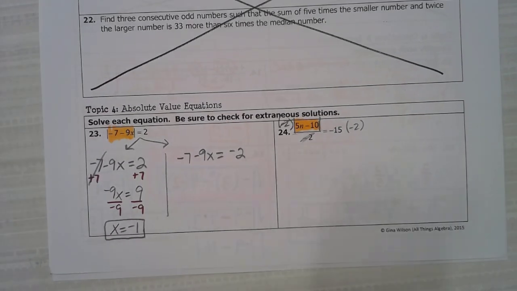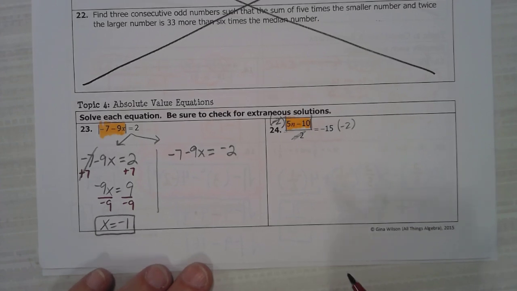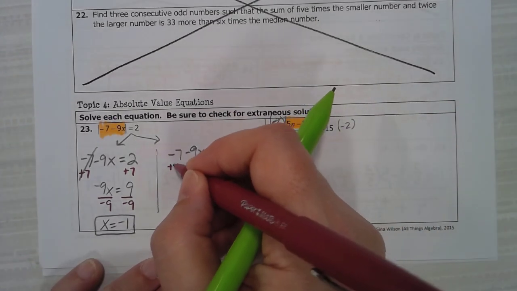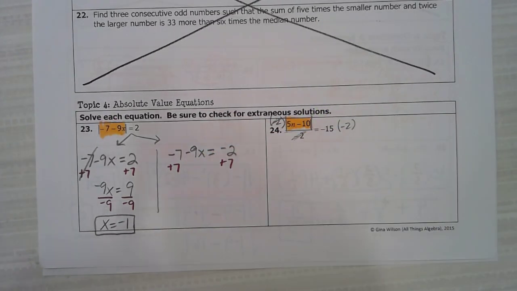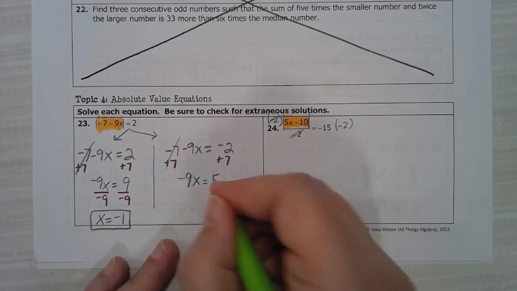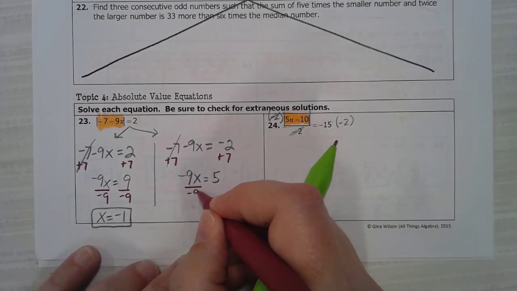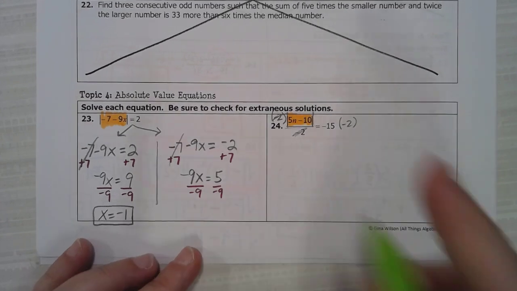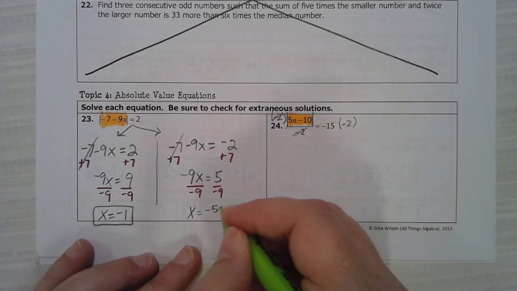And then we go over to the other side and we do the same thing. Same steps, +7. This time -2 plus 7 makes 5. And then we're going to divide that by -9 and we get -5/9.